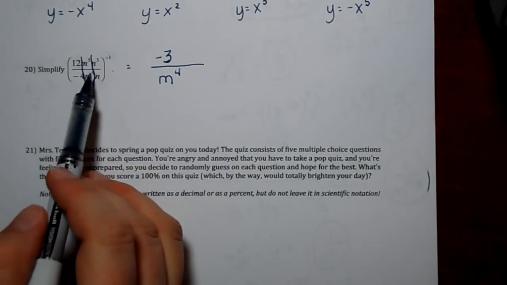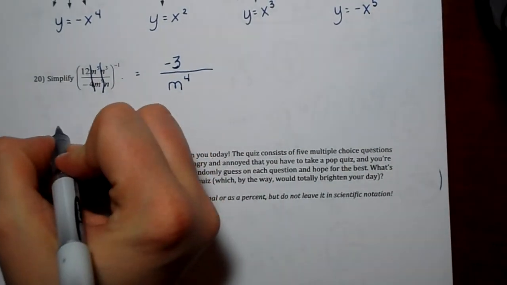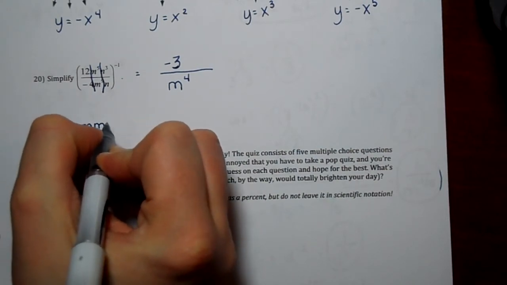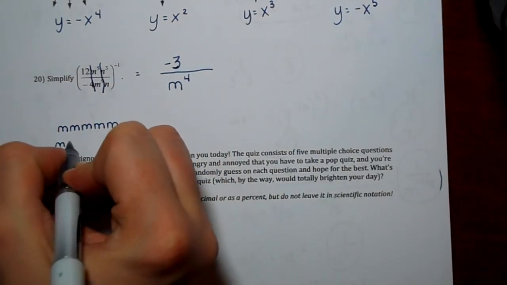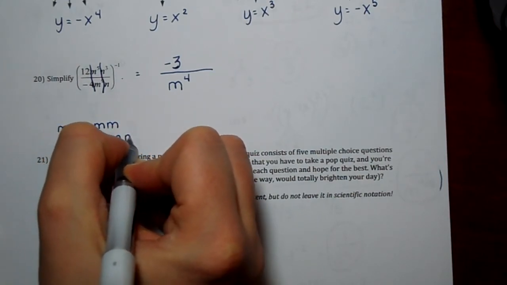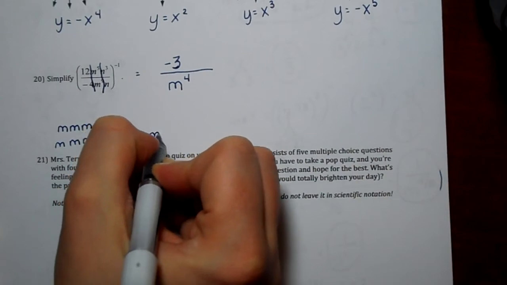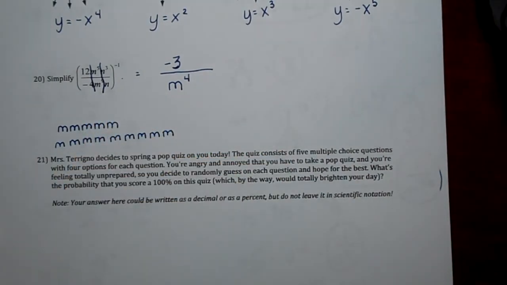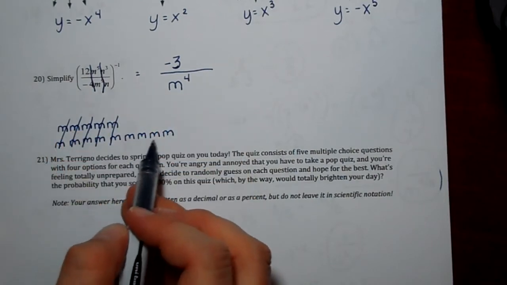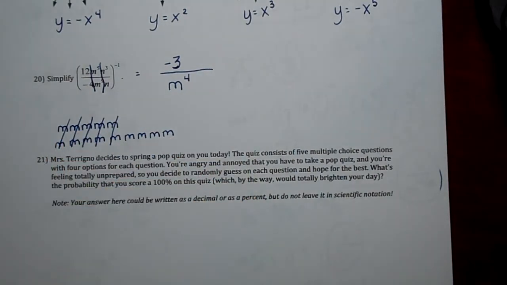If that's confusing to you, think about it this way. M to the 5th is like 5 m's. And m to the 9th is like 9 m's on the bottom. It's a hard letter to write 9 of them in a row. And then when they start canceling each other out, you'll have 4 left over, but those 4 will be on the bottom. So hopefully that makes more sense to you if you get confused about why it goes on the bottom.